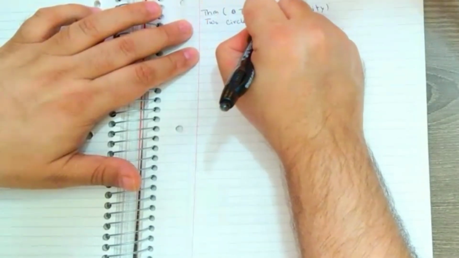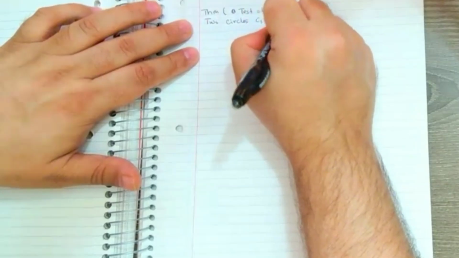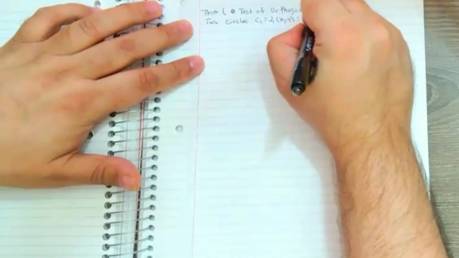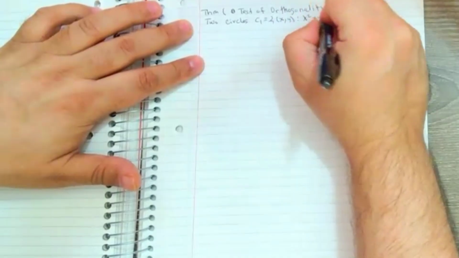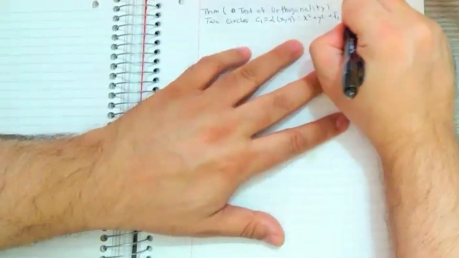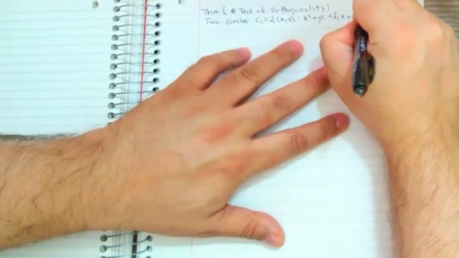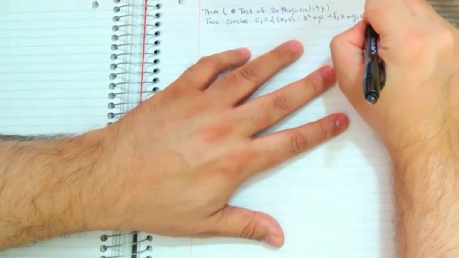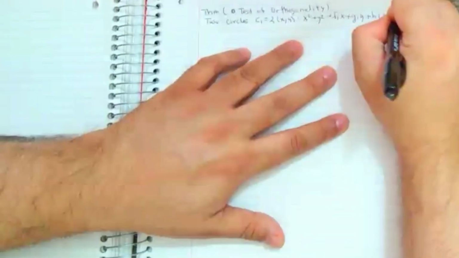which we'll call C1, which is the set of all points x, y, where x squared plus y squared plus f1 times x plus g1 times y plus h1 equals 0.